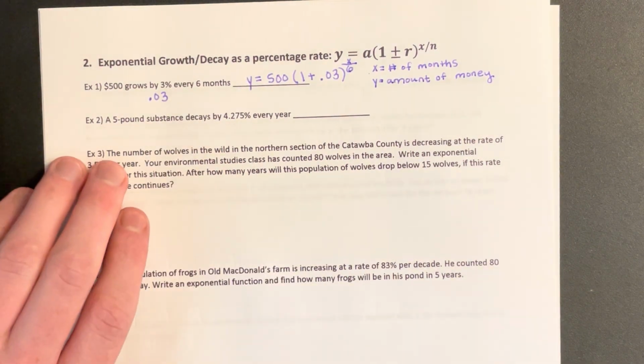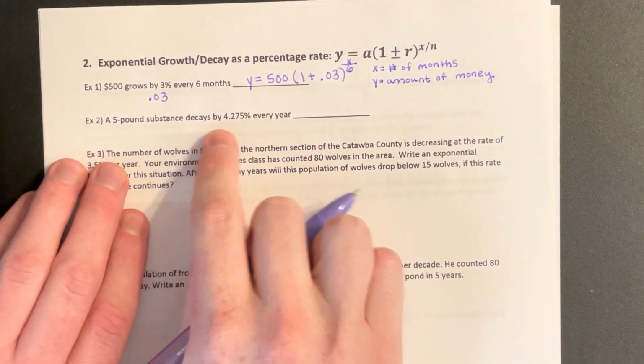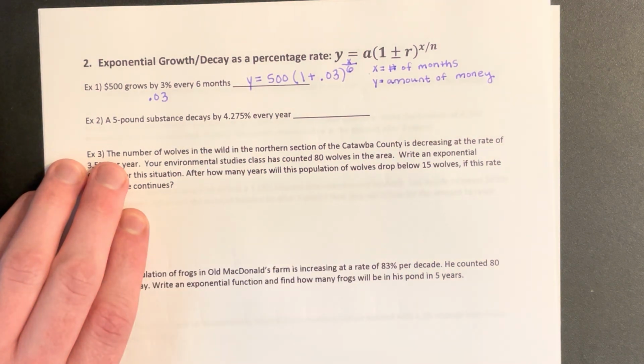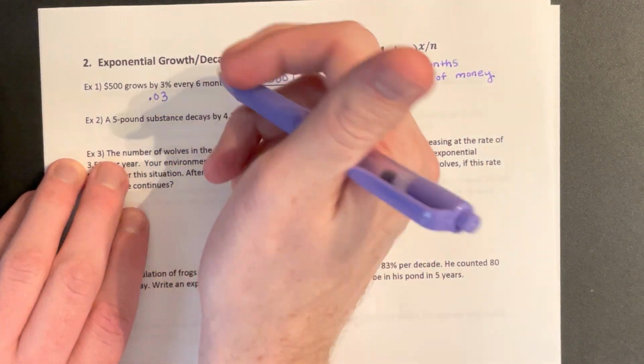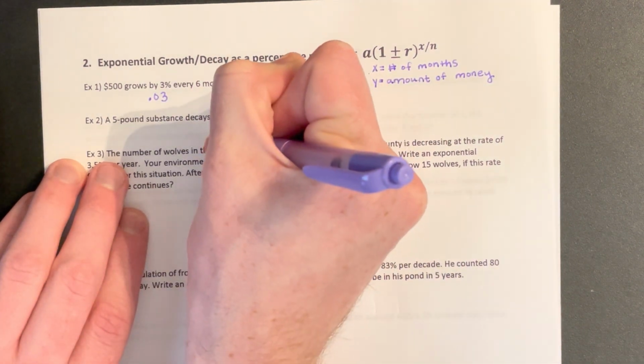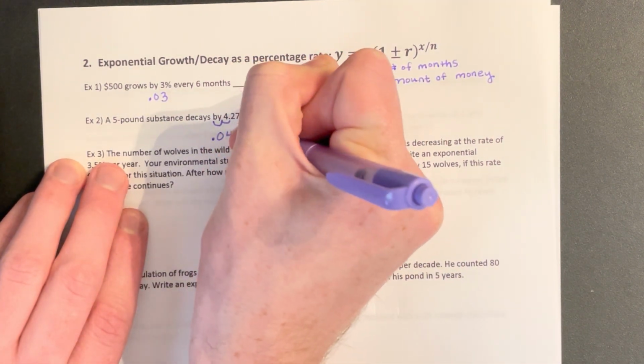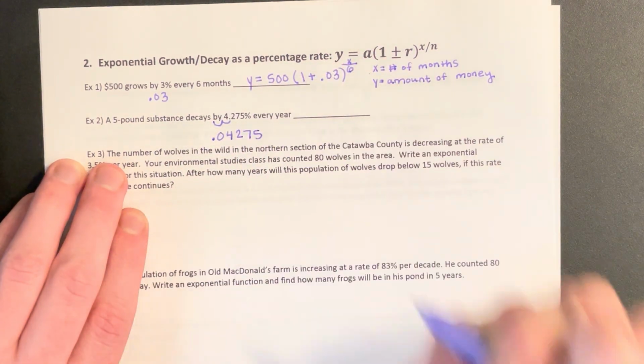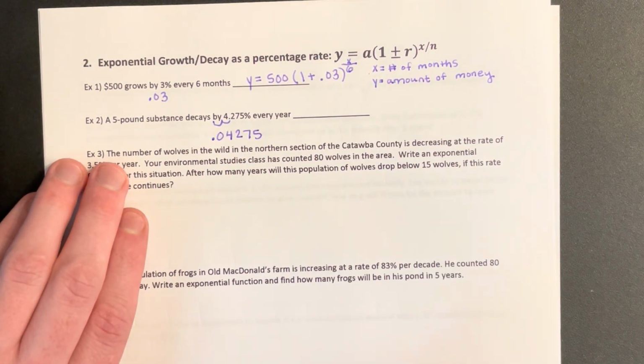Example 2 says now we have a 5-pound substance and it's decaying by this percentage. Now we want to take that percentage and put it into a decimal. So I'd move the decimal back 2 and it would become 0.04275 when I put this into my rate.